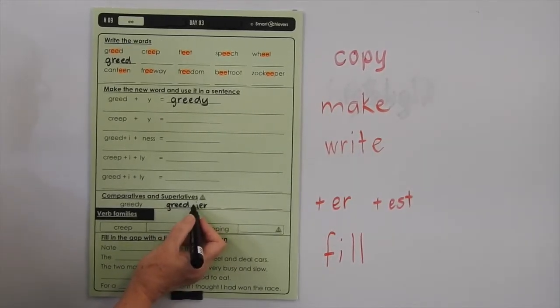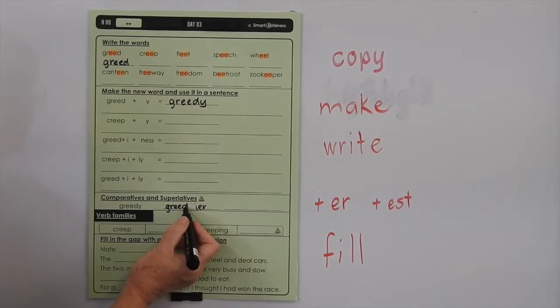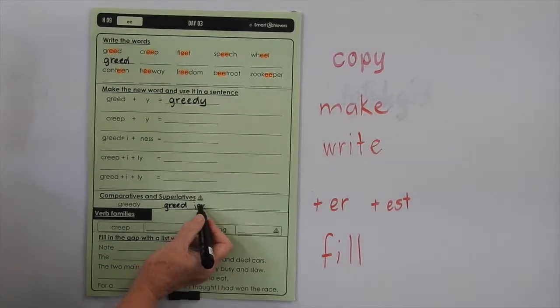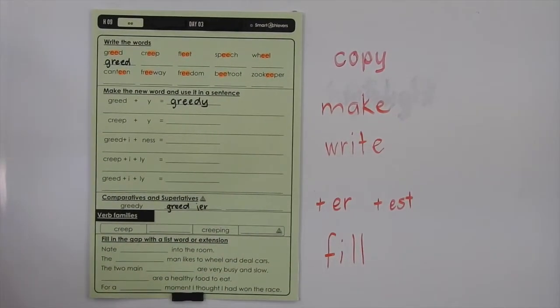And we don't like Y's in the middle of words, so if there's a consonant before the Y, we know we can change it to an I before we add our suffix on.